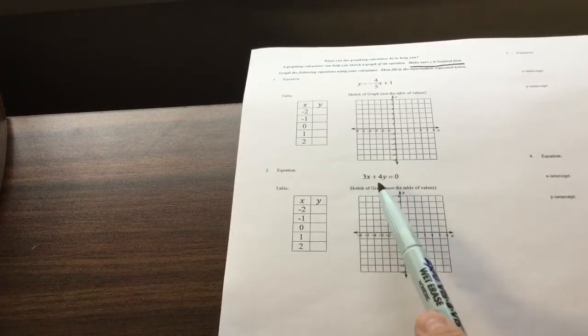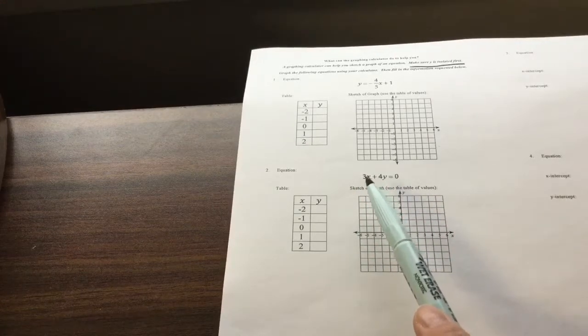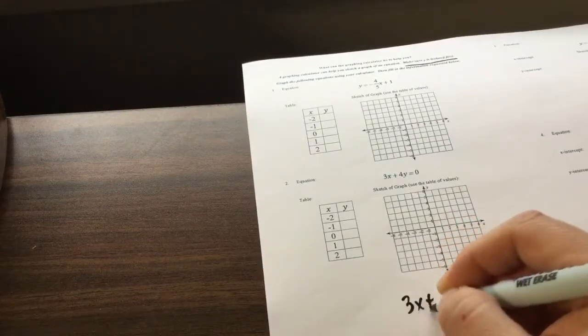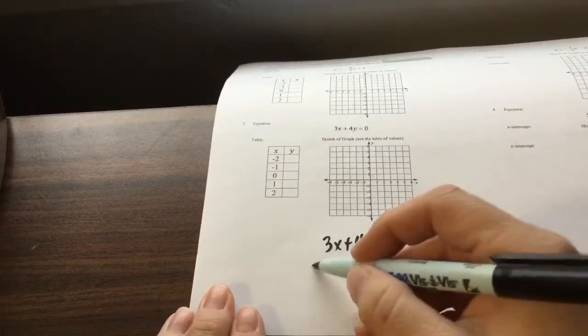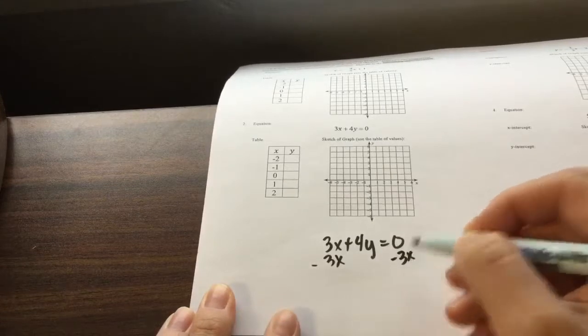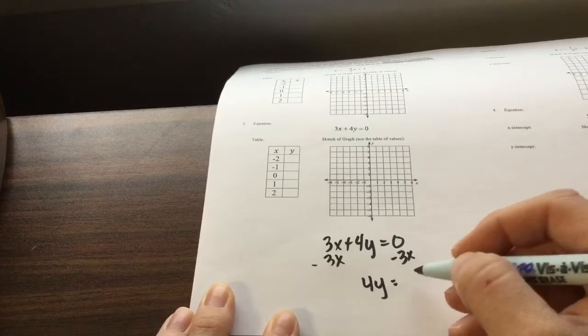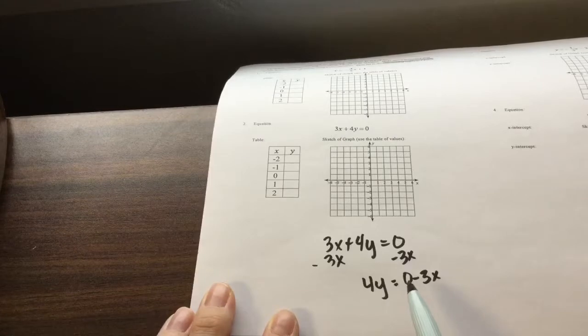To start with, we have 4y plus 3x, and I can undo that addition by subtraction. So if I have 3x plus 4y equals 0, then I can subtract the 3x from both sides. 0 minus 3x, I can either write out as 0 minus 3x, or I know that the 0 would basically disappear because 0 minus 3x is just negative 3x. Either way you write it would be correct.